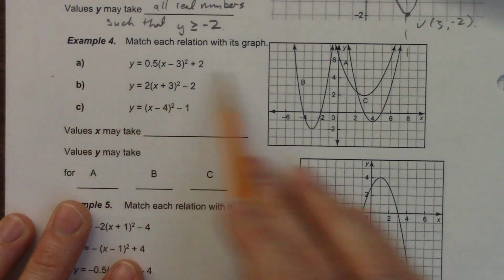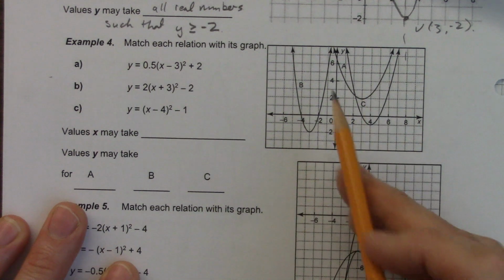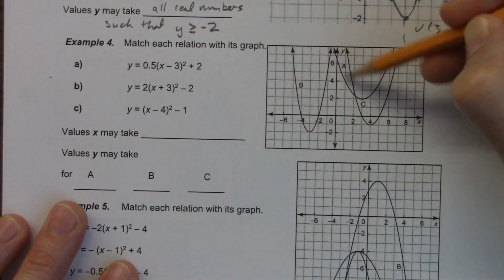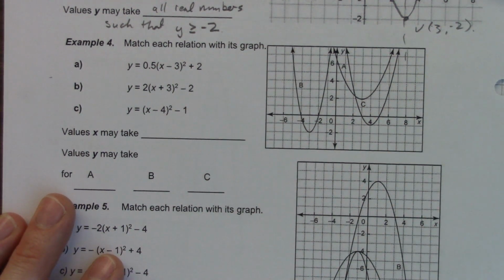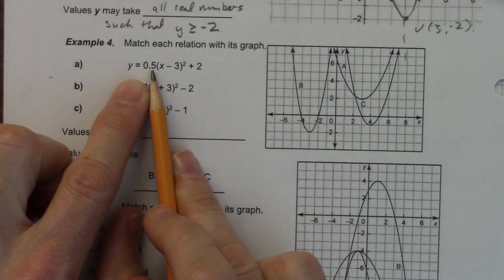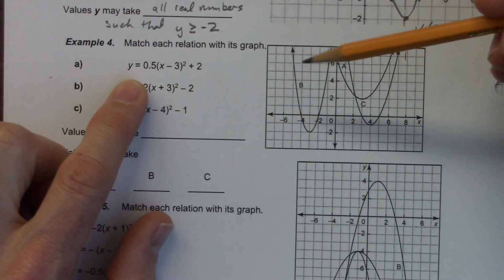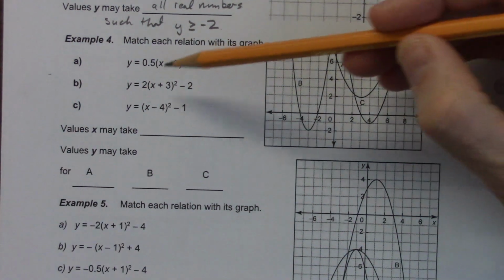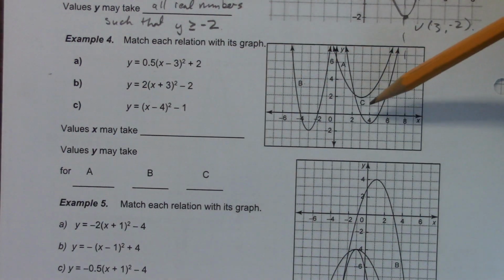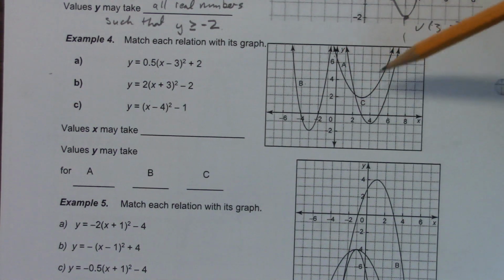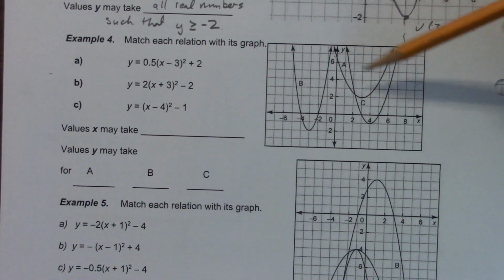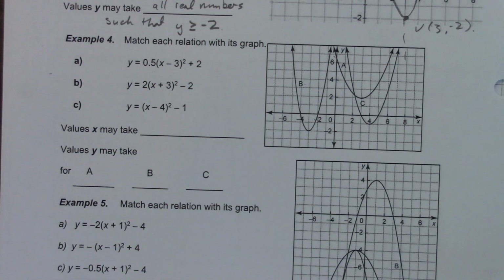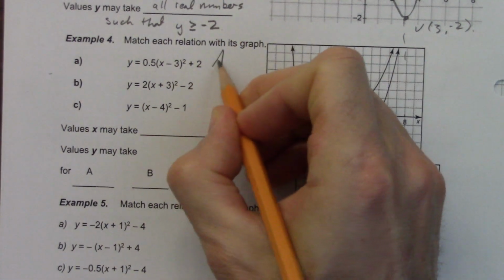Okay, so here we have A, which is this one, B, and C. So let's think about it. This one has compression, so which graph do you think it would be? It has 0.5 compression, so do you think it's going to be B, C, or A? Which one looks more compressed, C or A? Yeah, it's going to be A, just because of the compression.